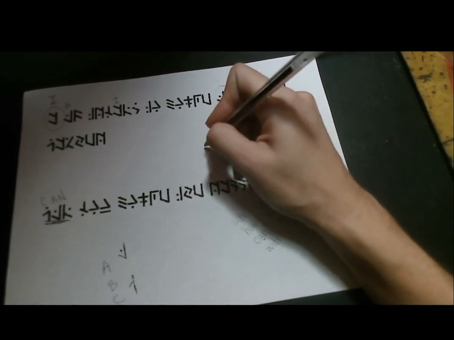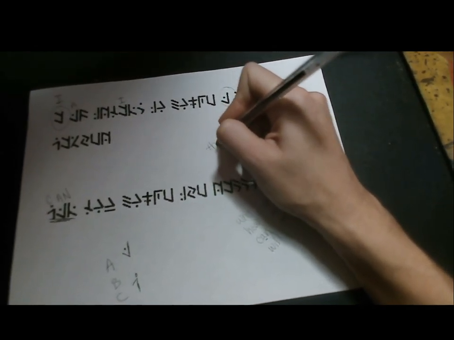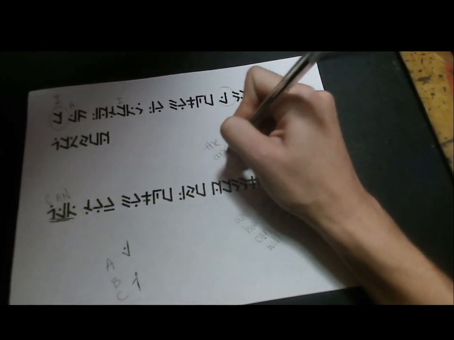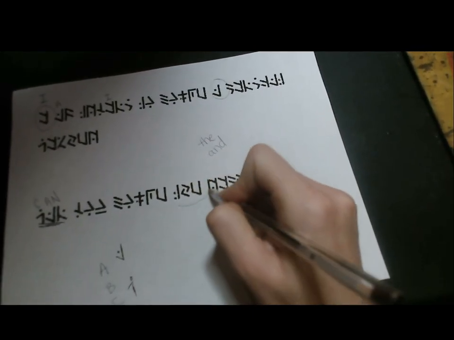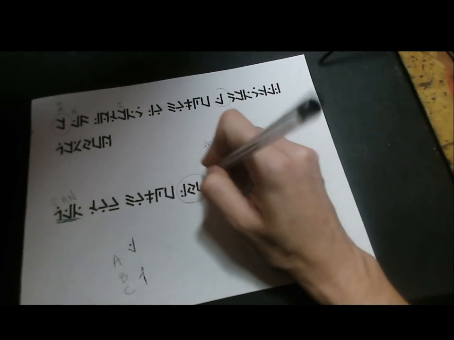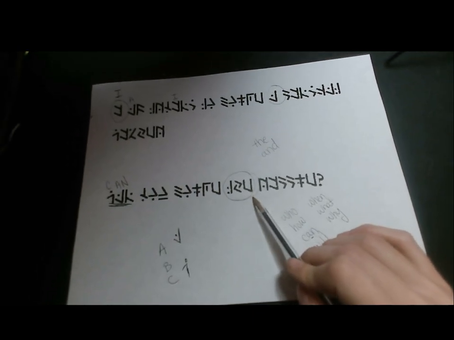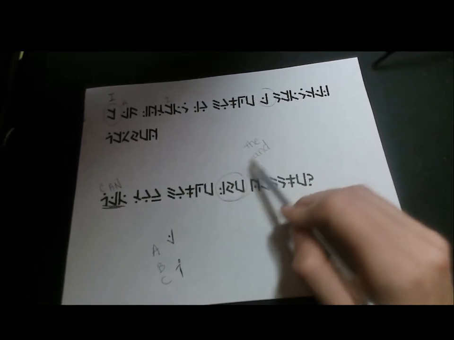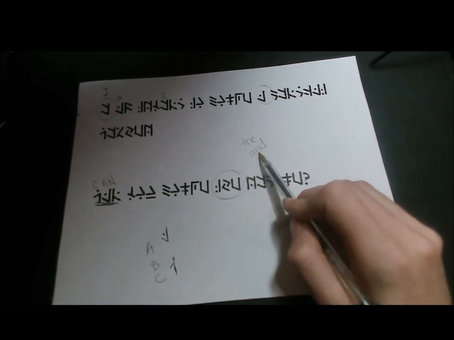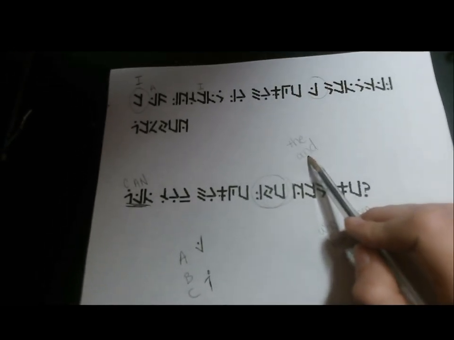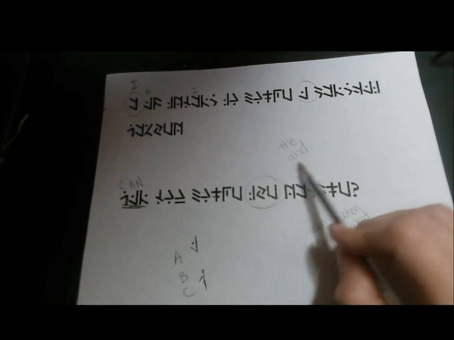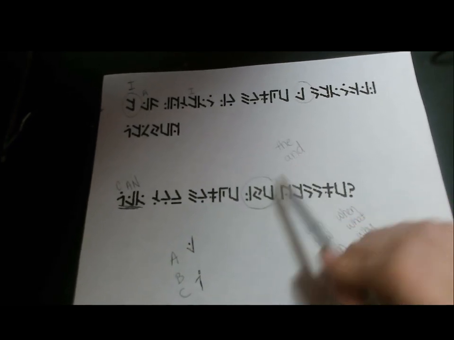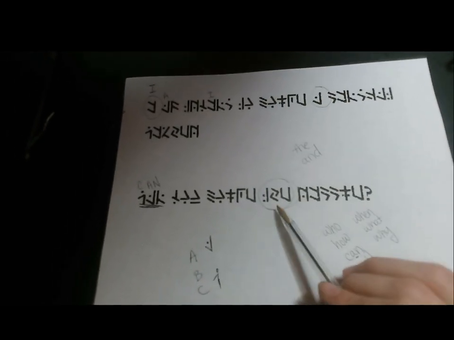You're going to be looking for 3-letter words like the and and. If I see a 3-letter word and it keeps repeating, I know it's most likely one of the most frequent words in the English language. I can tell this isn't the word and, because it doesn't start with my letter A here. So my guess is it's the.